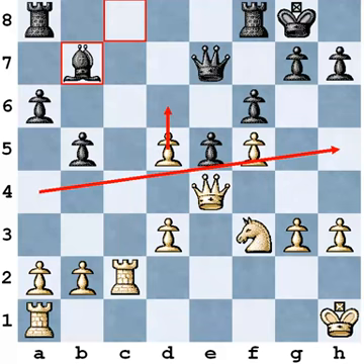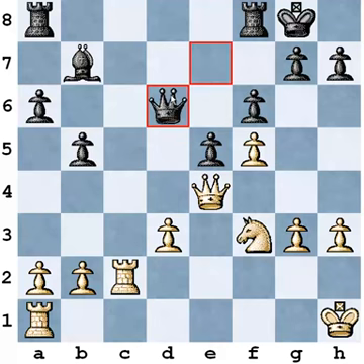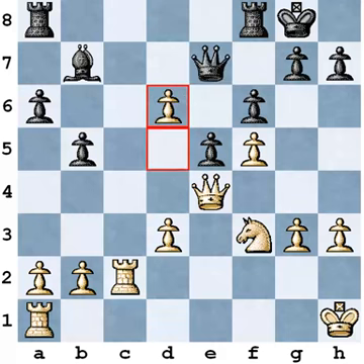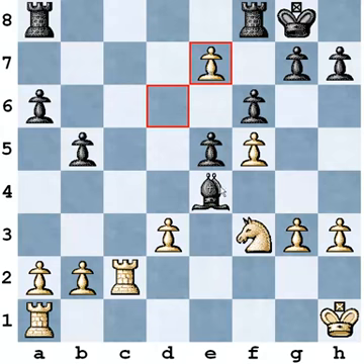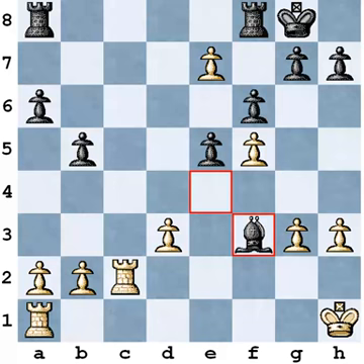After that, white can win the bishop. So in this situation we need to calculate the line bishop takes e4, d takes e7, and then black can take on f3 with check. So white has to move the king, and then black saves the rook, getting a decisive material advantage. So the d6 variation doesn't work for white.